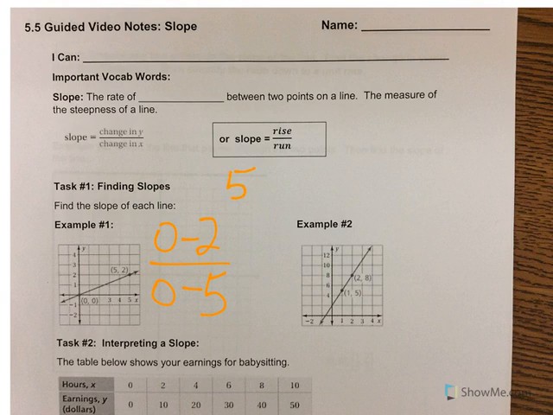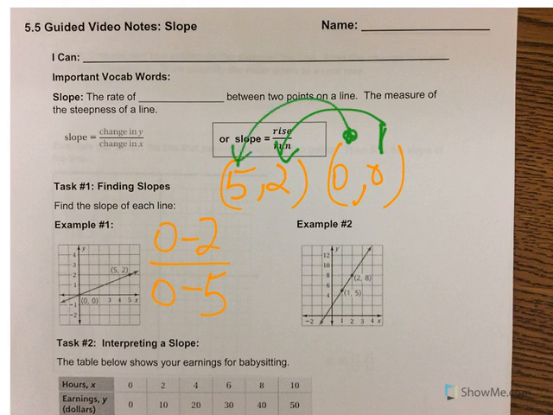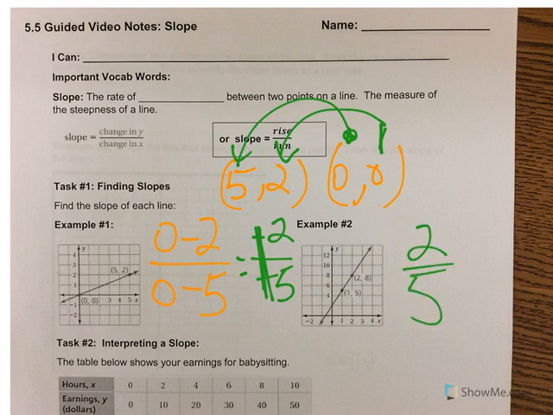I had 5, 2 written and 0, 0. If I do this y minus that y, then I have to do this x minus that x. I have to keep that order. I would get negative 2 over negative 5, and when I have a negative over a negative, those negatives cancel, which still gives me 2 over 5 as my slope.